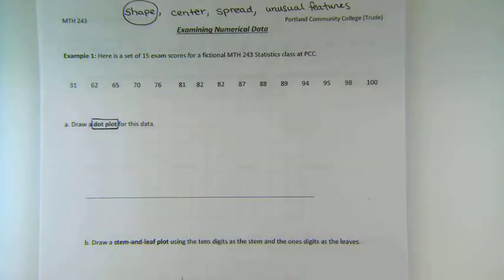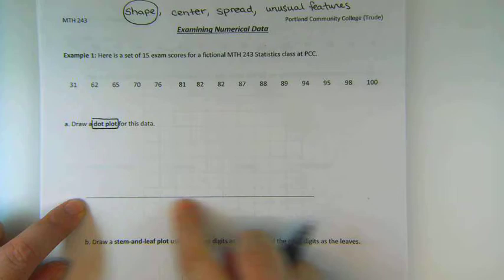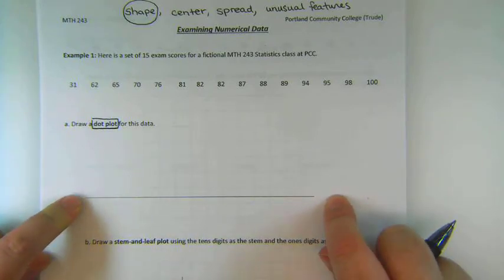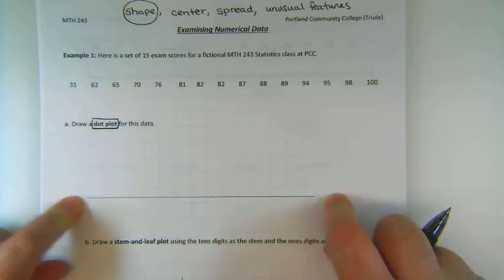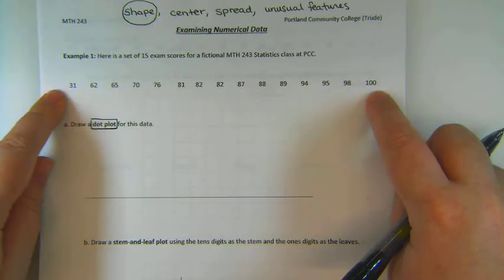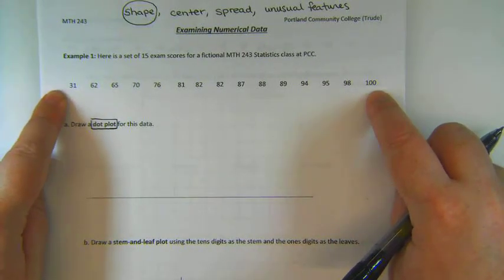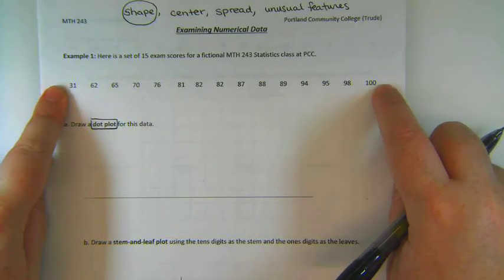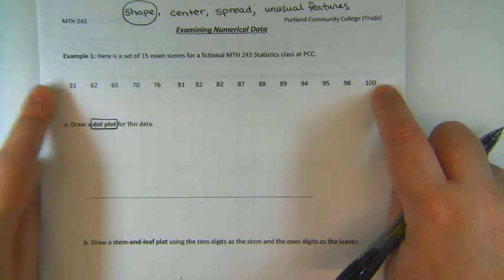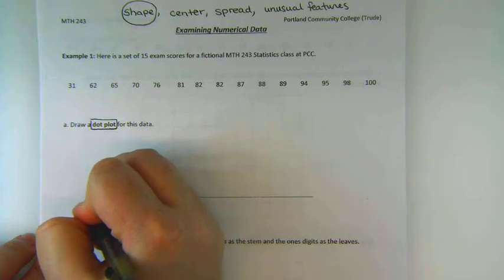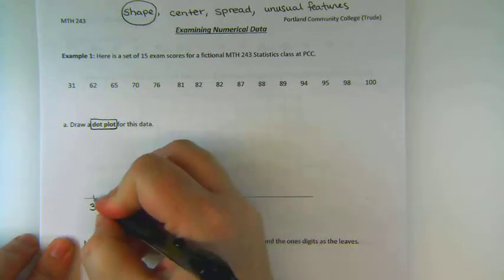With the dot plot, what we want to do is create a numerical scale along a line. So we have our line right here, and we want to make sure that our number line shows all numbers that fit this range of values. So I want to be able to see from 30 up to 100. So I'll start off at 30, and then you create some scale.